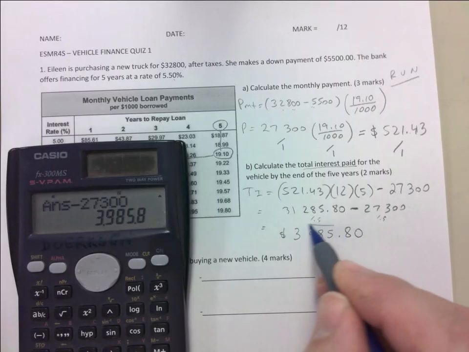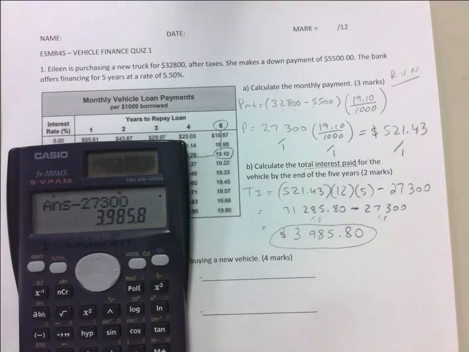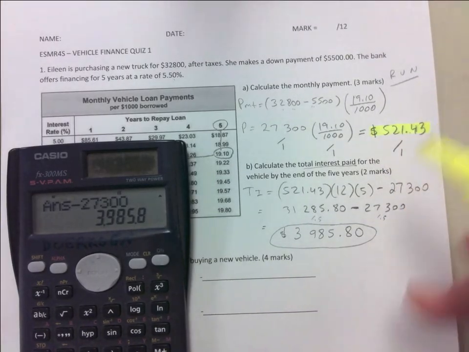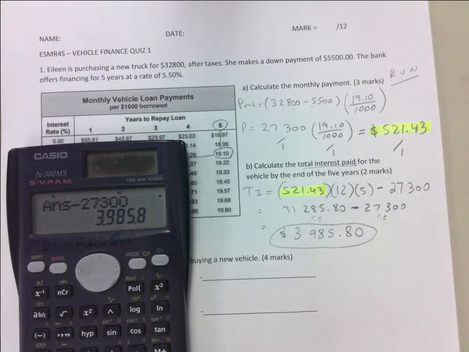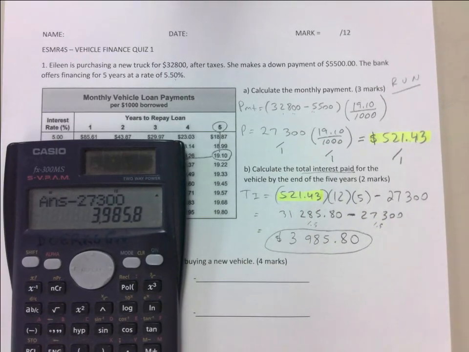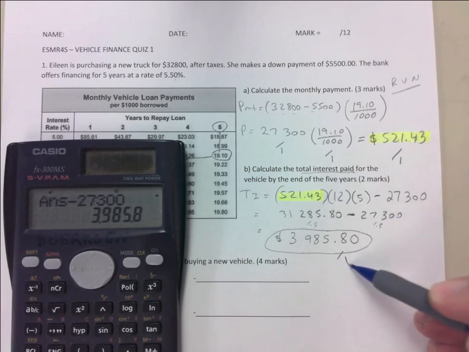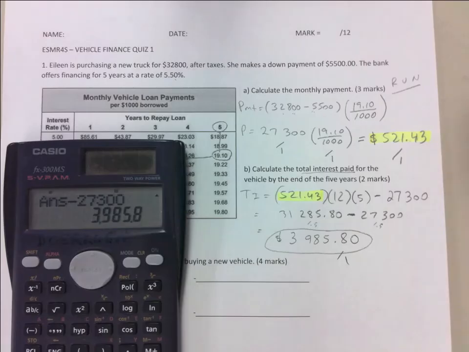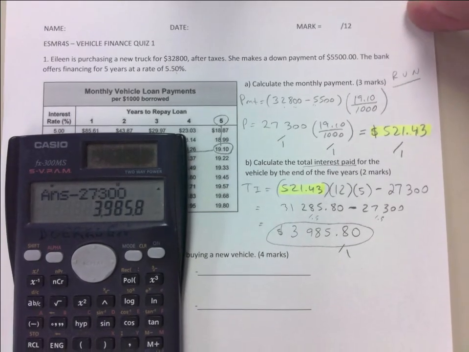This is what you should get if you got the same payment as I did in A. So I basically would be looking for, are you using this number here? If you don't, you lose half a mark for this piece. If you use 32,800 here, then you lose half a mark. But if you subtract 2 numbers, you still get a full mark for that final answer. Okay? You get a full mark for subtracting.